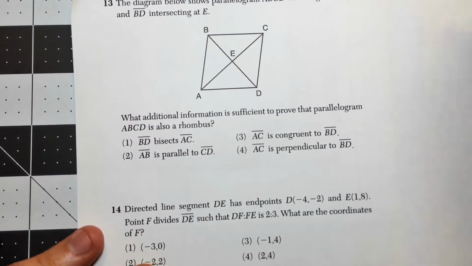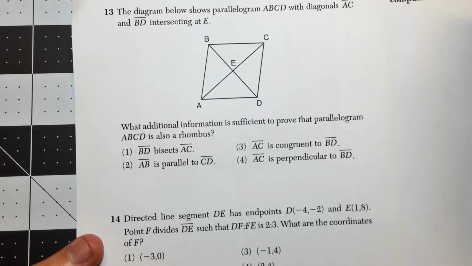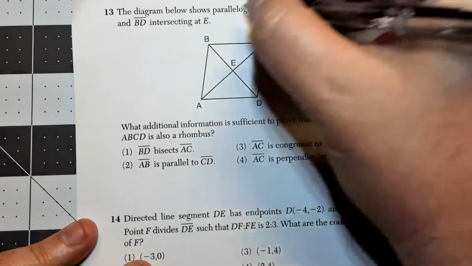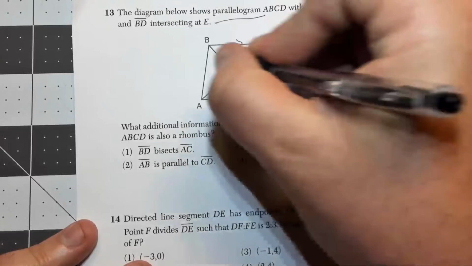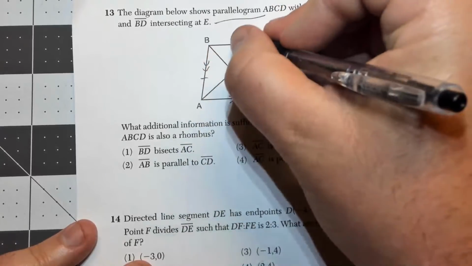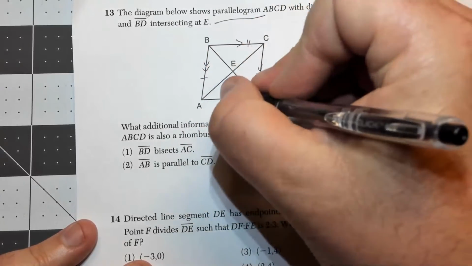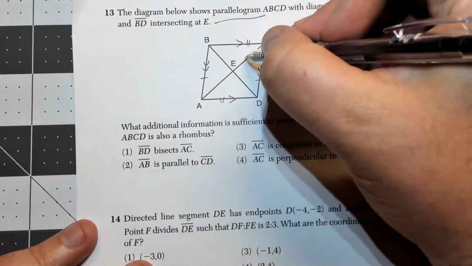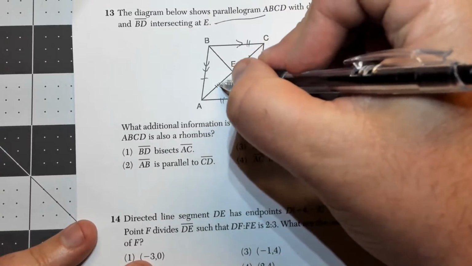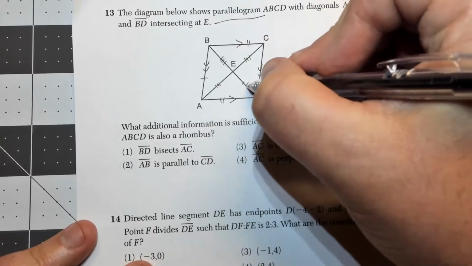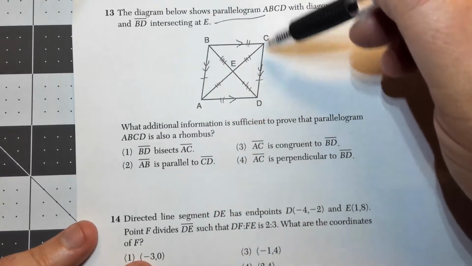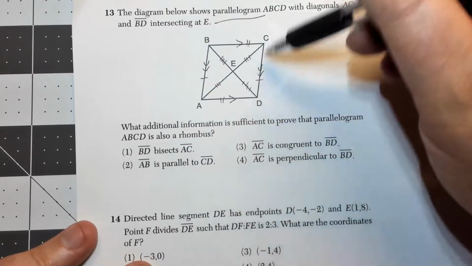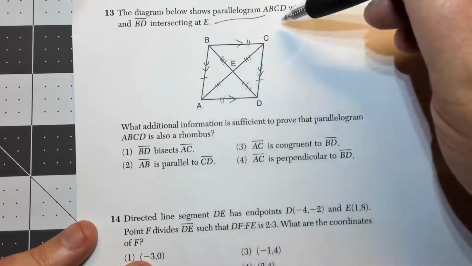Number 13, we've got a parallelogram with diagonals given. Remember, there are some things we know about a parallelogram. We know the opposite sides are parallel. We also know that they're congruent. We know that the diagonals are going to bisect each other. The angles that are next to each other are going to add to 180, and the opposite angles are going to be equal.